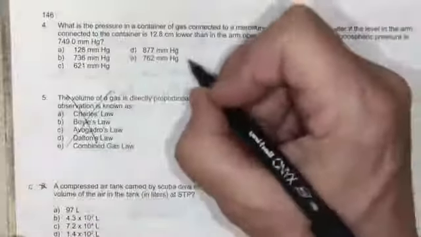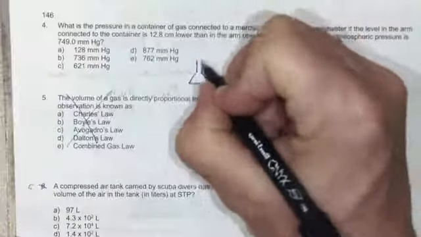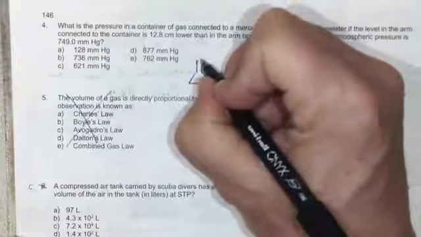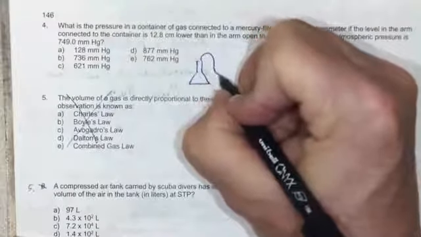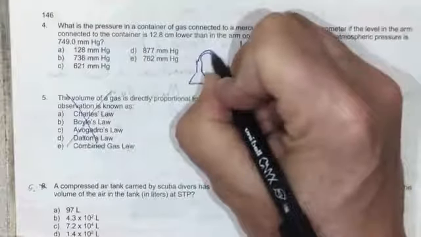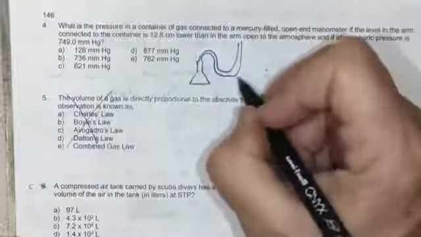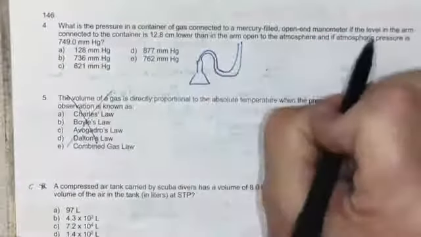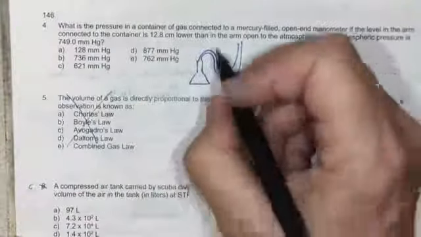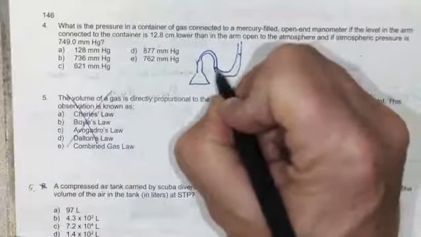Now, what I find helpful is to draw a manometer. So here's a container of a gas, and we're going to have this U-shaped glass tube coming up here. Now it's open here, and this says that the level in the arm connected to the container is lower, so I'll draw the mercury here, than in the arm open out here.